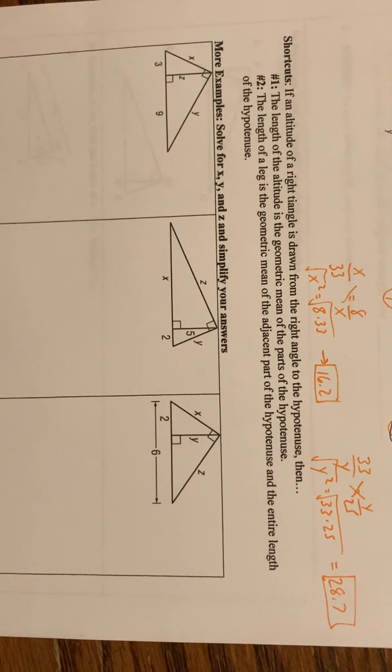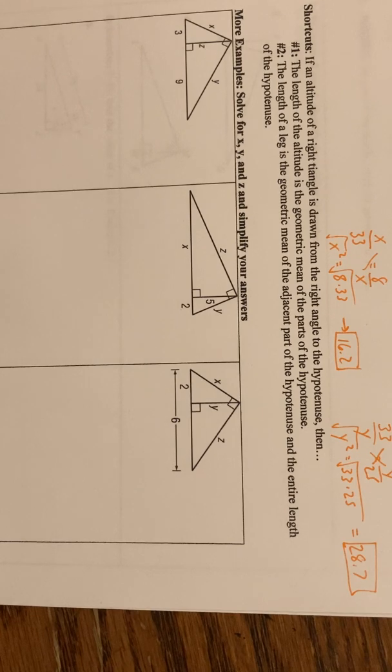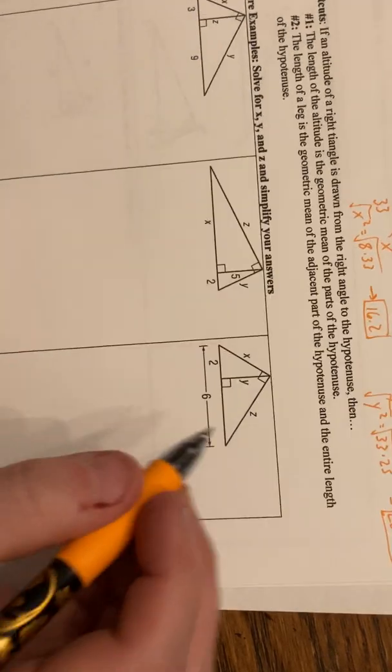I'm not going to teach that to you. That's up to you if you want to learn the shortcuts. If you can make sense of this, you can learn it. I'm going to do just a couple more, and we're going to call it a day. All right, so here we go. Let's look at this triangle right here. This will be like some homework problems.